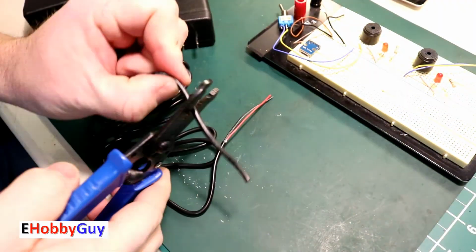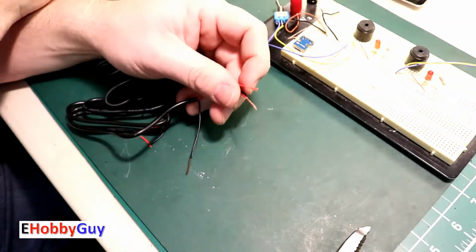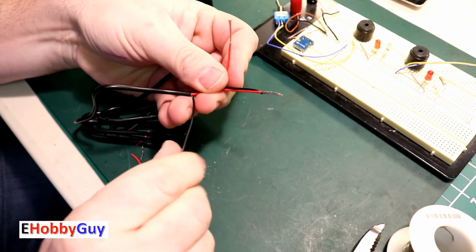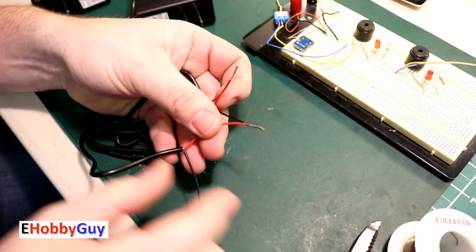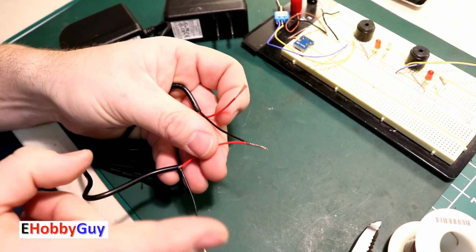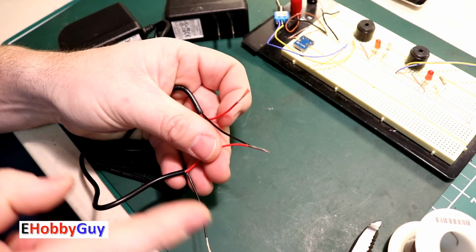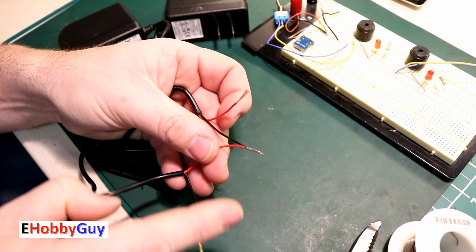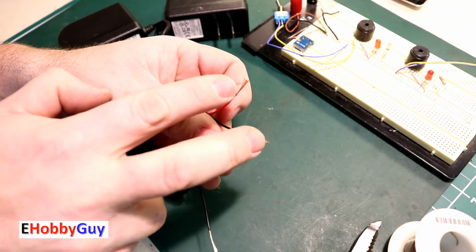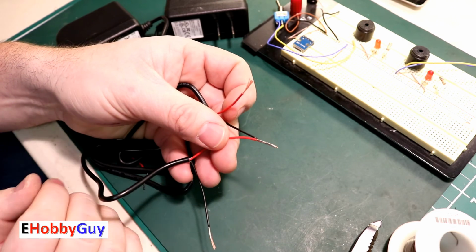Here I am connecting the two 12-volt power supplies in series with each other. Okay, so here I have both of these tied in series, positive to negative. If we plug both of these in, we should get 24 volts across here and here, 12 volts from here to here, and 12 volts from here to here. So 12 added comes to 24.